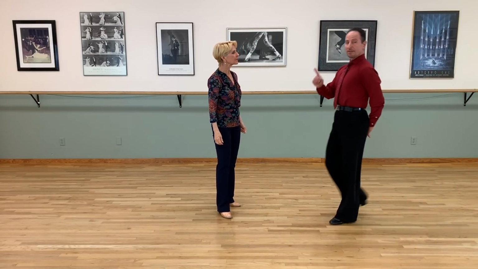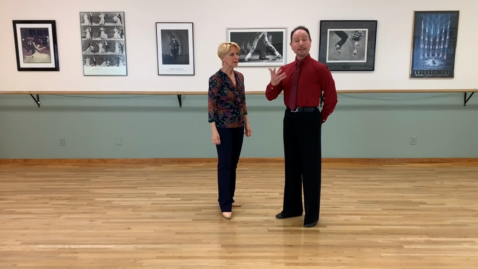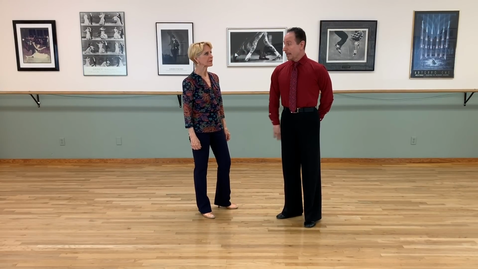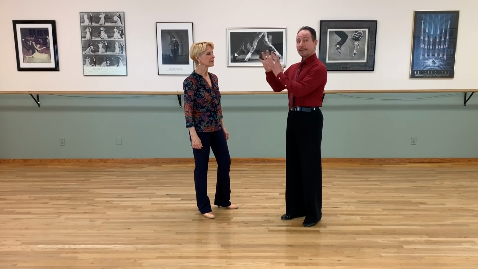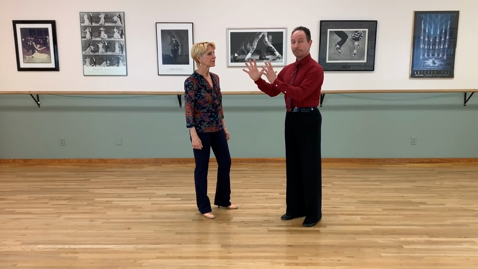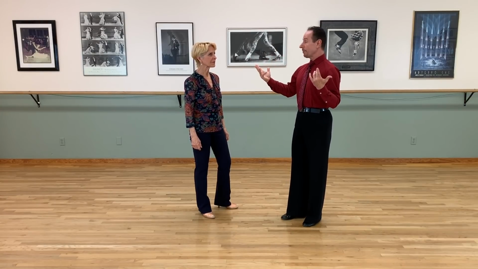So that's an important point. Jenell and every lady knows how they would like to look, I believe, when they dance. And her position is specific to her body. So she makes her shape.